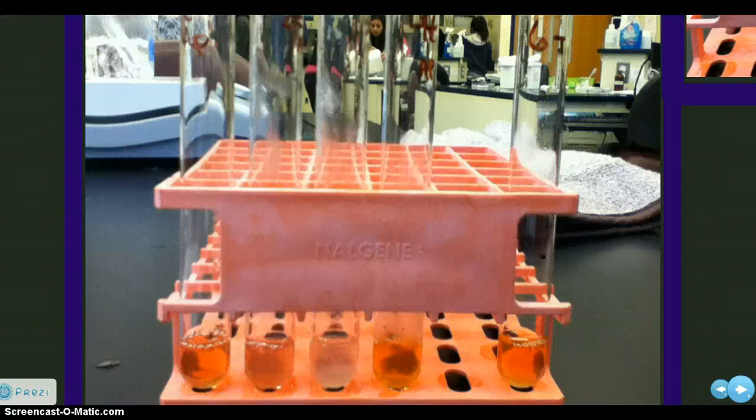Test tube 4 was at 80 degrees Celsius, and there was a definite change there. So we labeled that as a 3. And test tube 6, which was our control, again, was a 3. It was at room temperature, about 37 degrees Celsius.